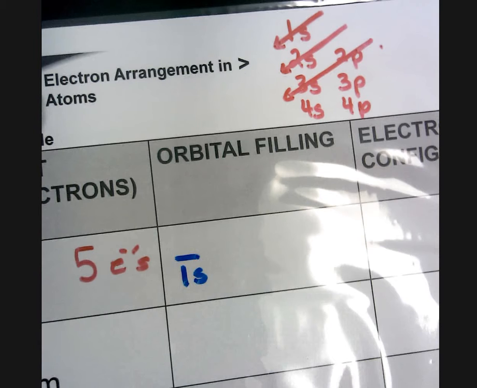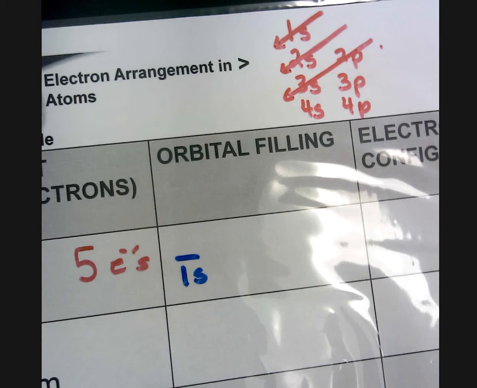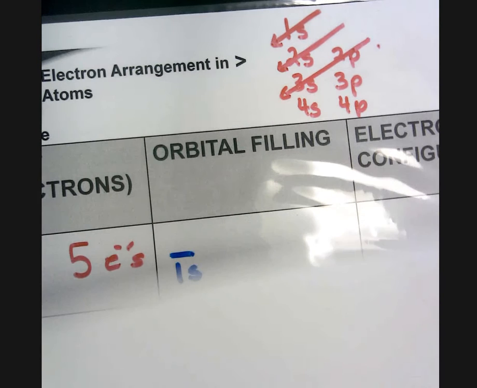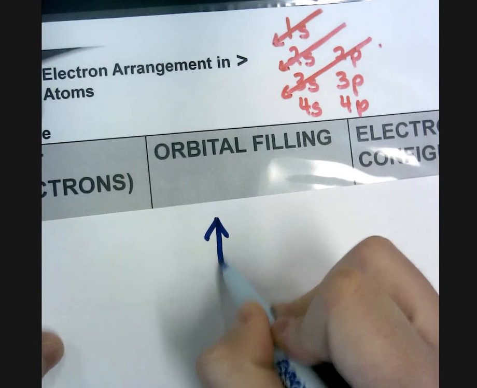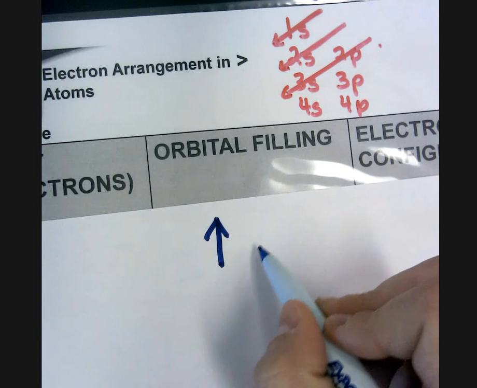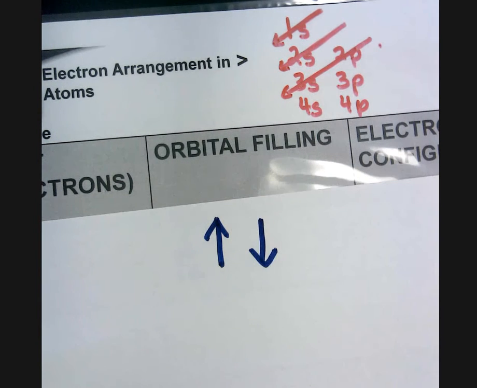Second principle, the Pauli exclusion principle, states that we have 2 different types of spins. Here's the idea: electrons within an orbital, one of them can have the upper spin, a positive spin, and the other a negative spin. The way we depict that, like in your packet, is an arrow pointing up to represent the positive, and an arrow pointing down to represent the negative.